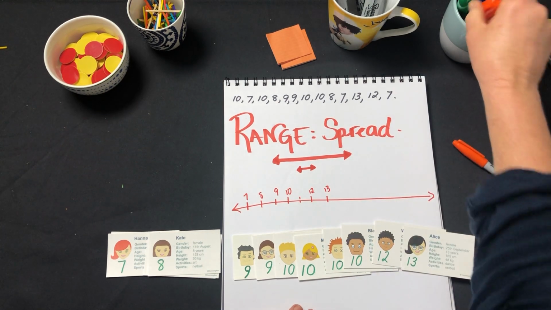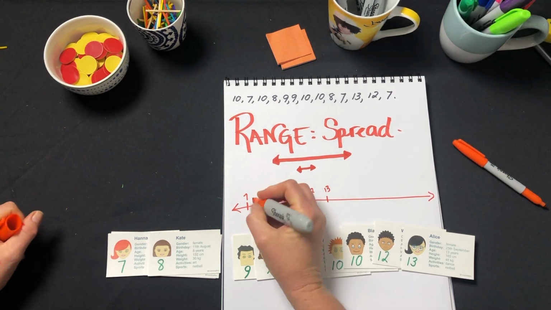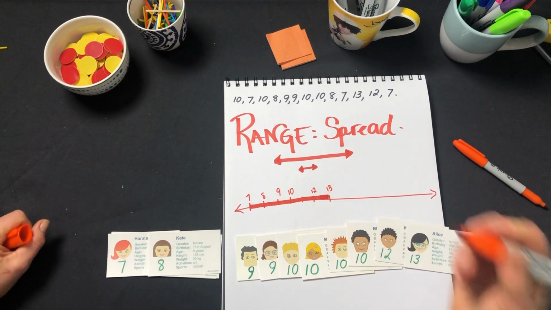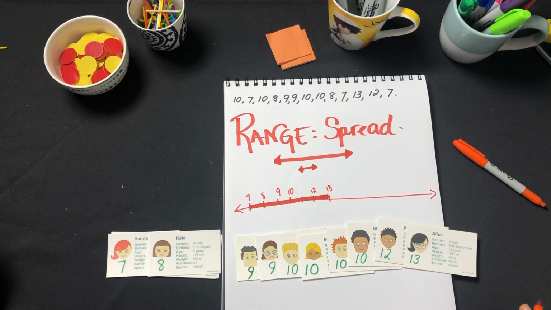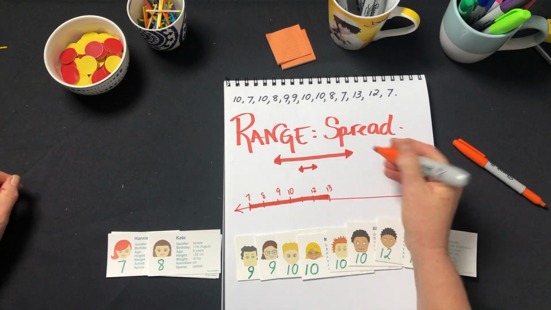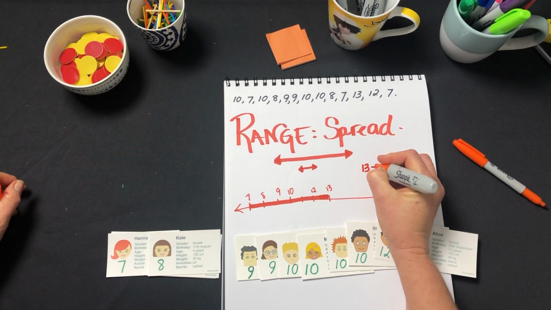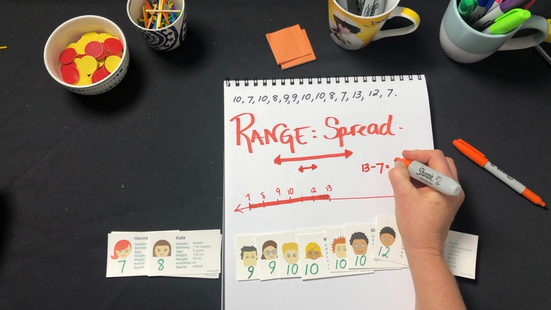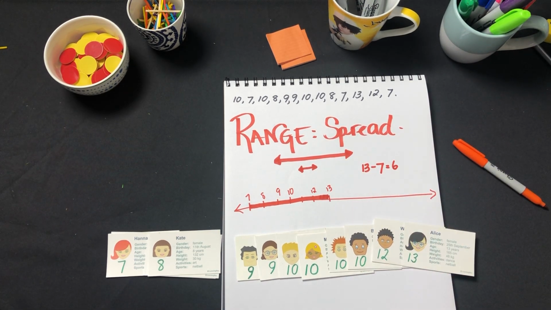And range is about this. The distance or the amount from smallest to largest. So we would take our highest, take away from that our smallest, and our range here is a range of 6.